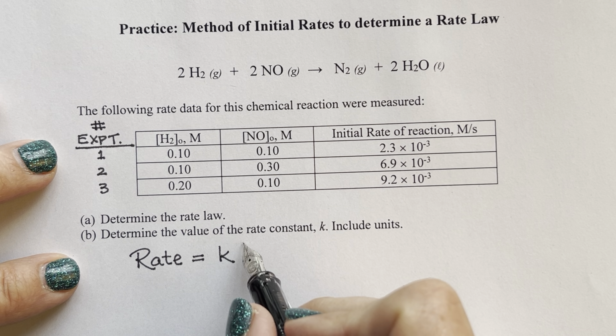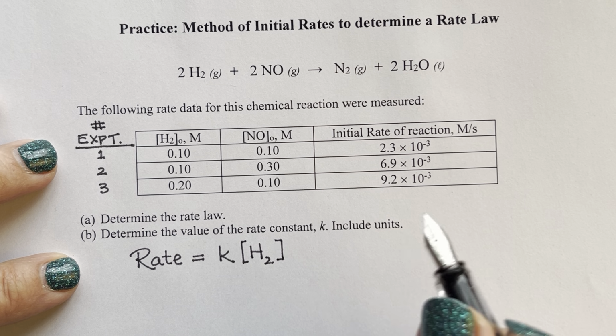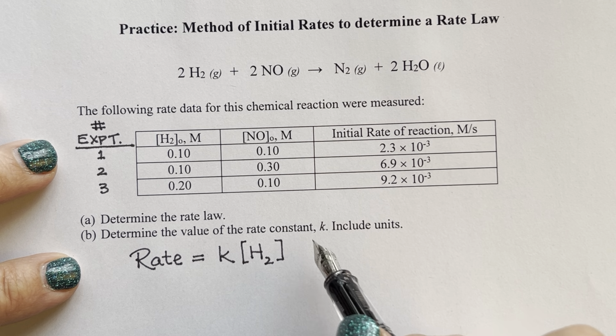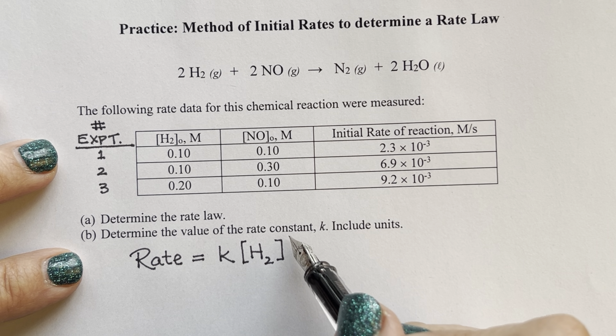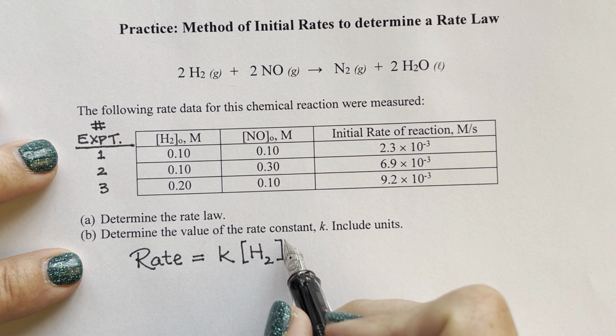In this case we have H2, and this will be raised to some power. It could end up being 0, 1, or 2. Those are the three most common that you'll see, but they can take on a variety of numbers, even 1/2, which implies a square root. All sorts of interesting things can happen.